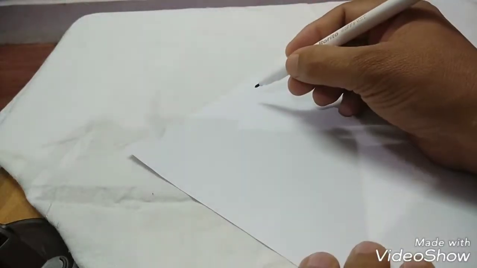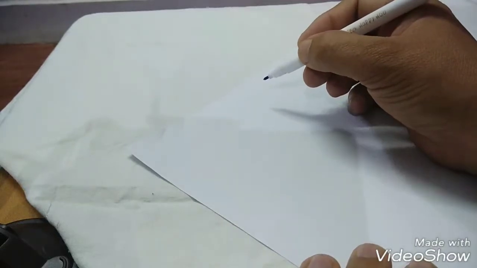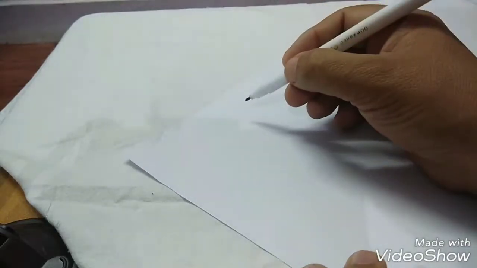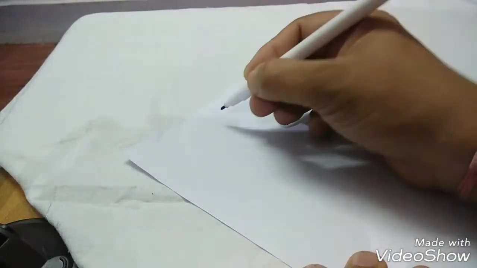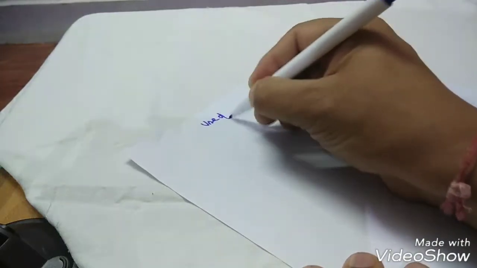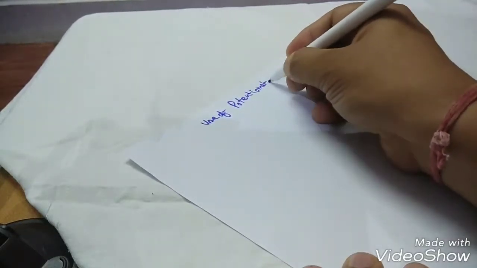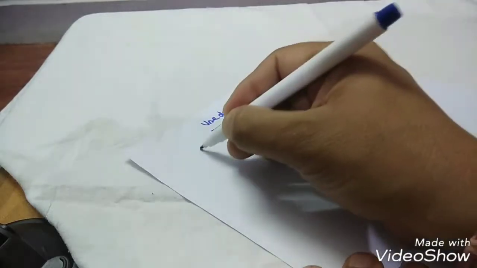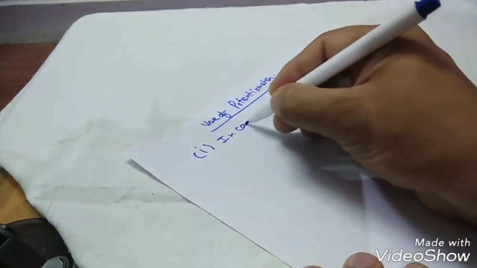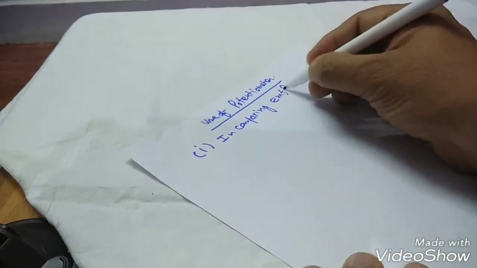Hello students, in the previous class we studied the potentiometer, its principle and its application to measure the EMF of the cell. Today we will study other applications of the potentiometer. Firstly, the use of a potentiometer in comparing EMFs of two cells.